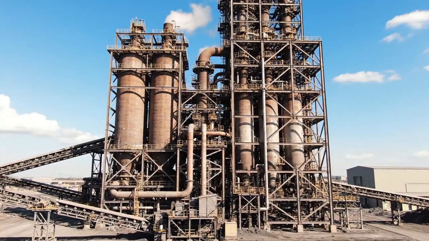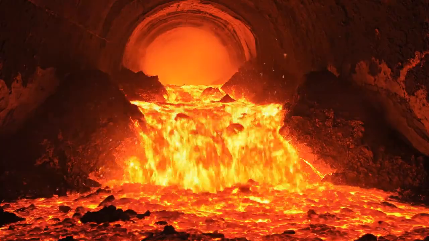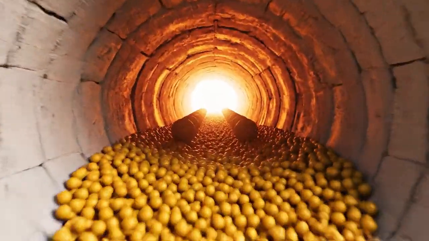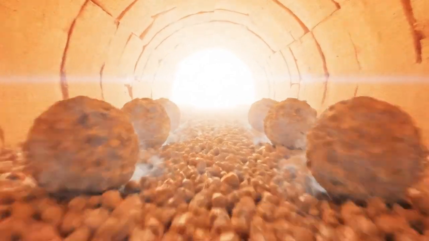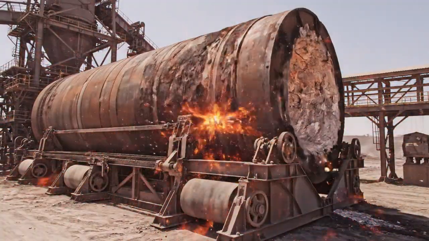The powdered raw meal is then heated in a preheater tower, where hot gases from the kiln are used to raise the temperature. As the raw meal moves through the preheater, it undergoes partial calcination, which means that some of the carbonates in the limestone decompose to form calcium oxide, lime.